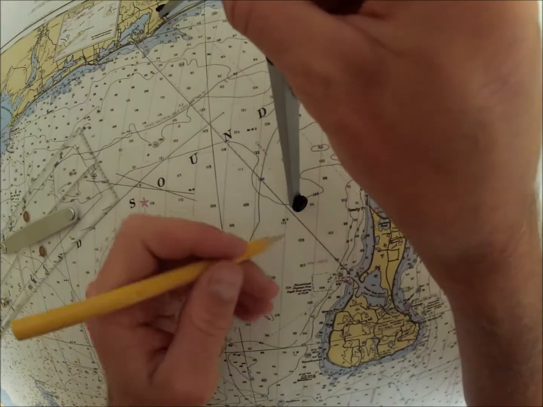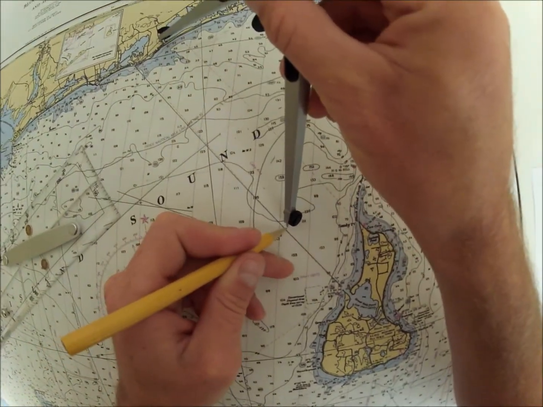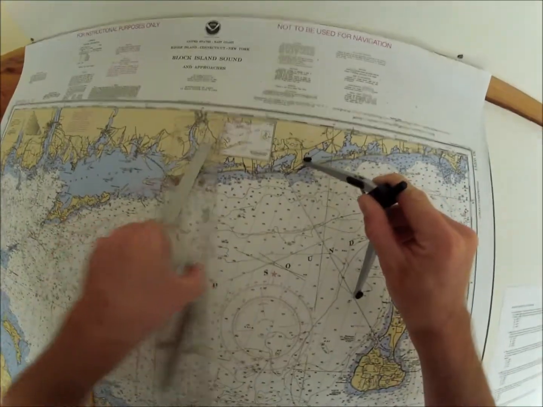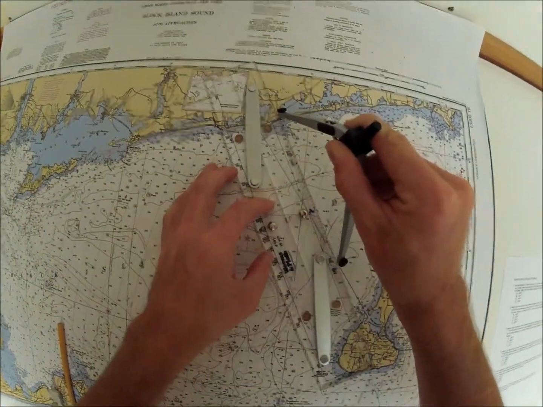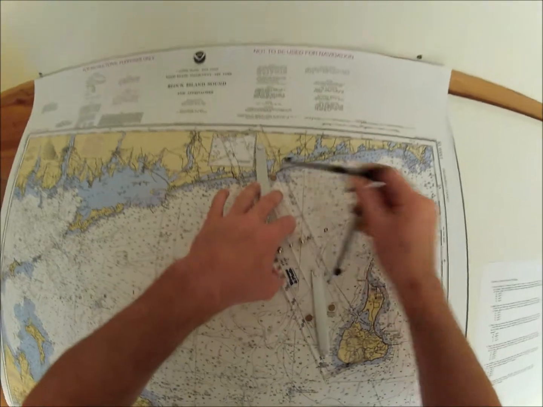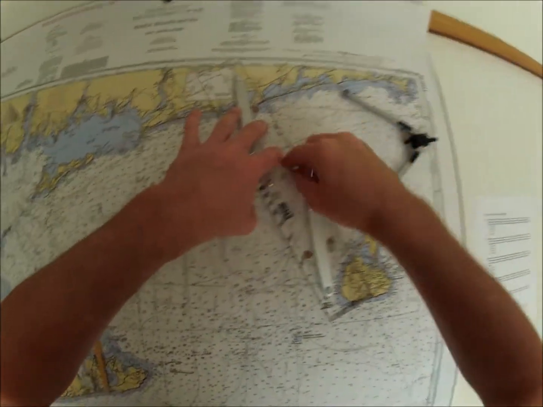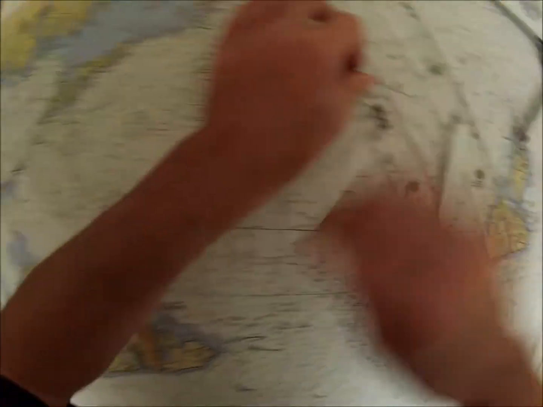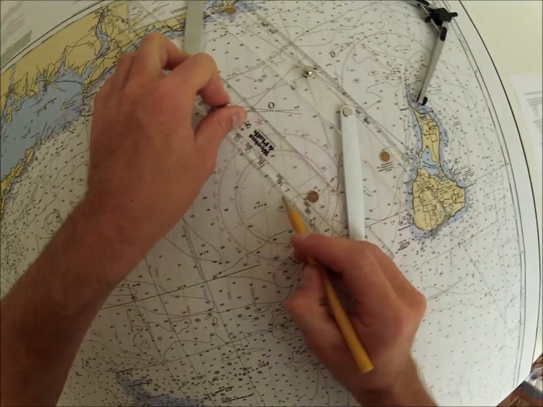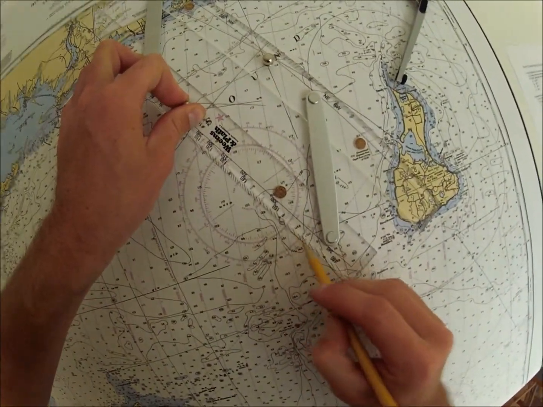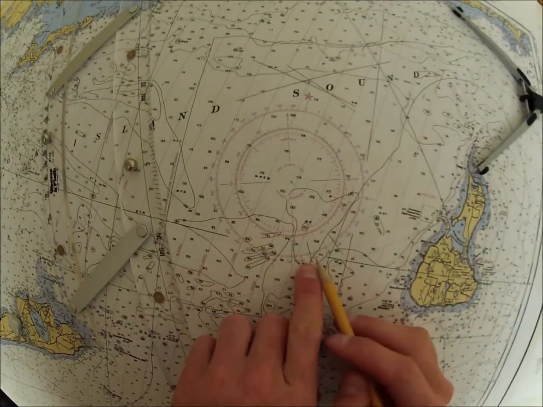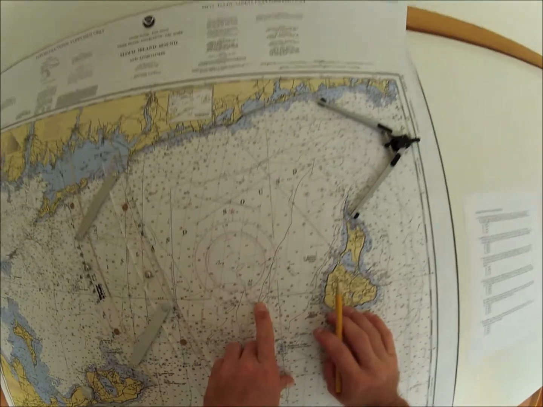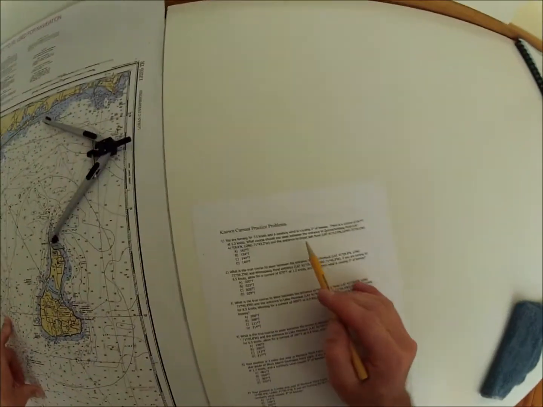I'm going to make a mark there, and I'm going to keep my dividers here, bump my parallel rules up to it, and say we were starting here, we're going this direction. Take it over to the compass rose. From the starting point in this direction, we get 150, 1, 2, 3. 153, and then there's one more additional step.